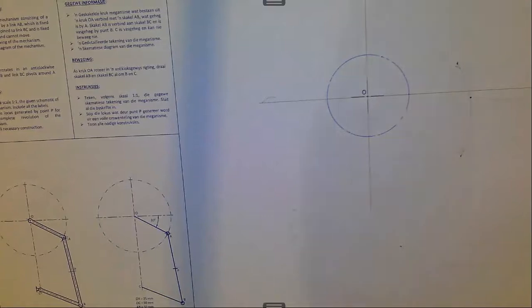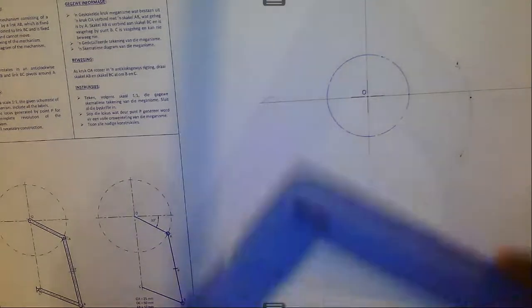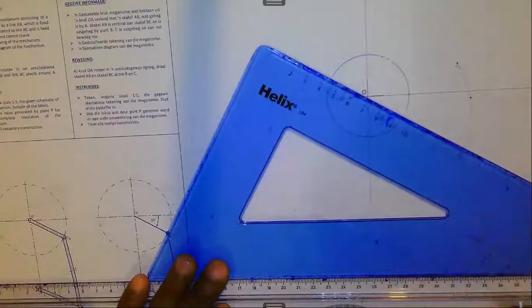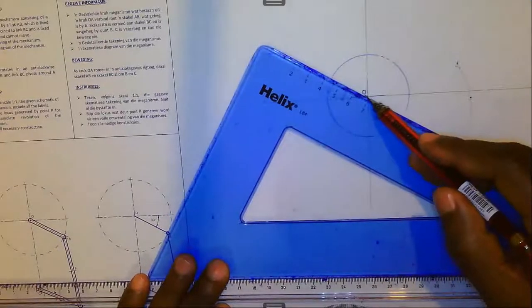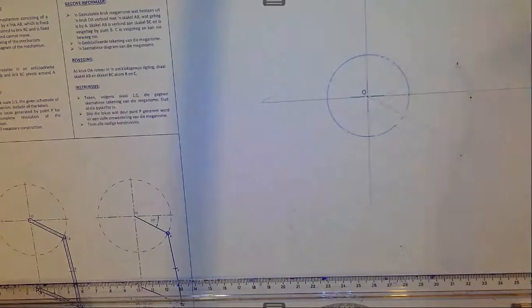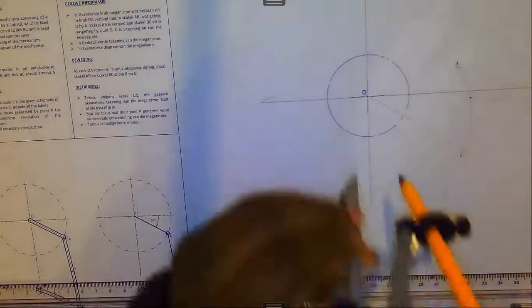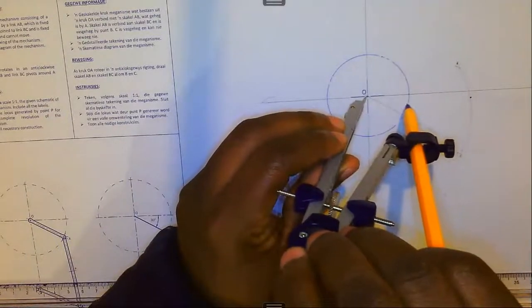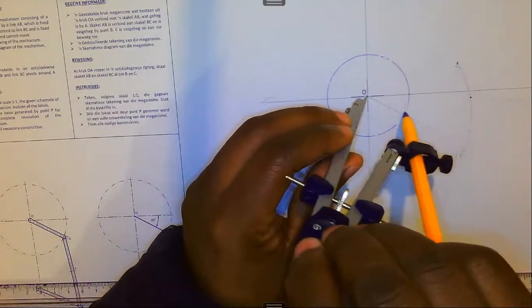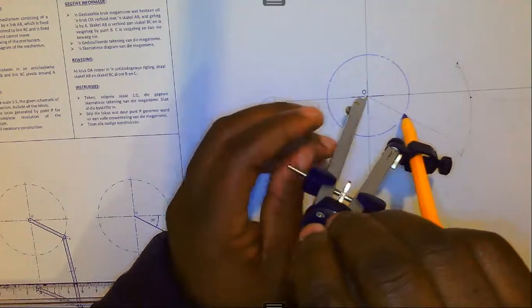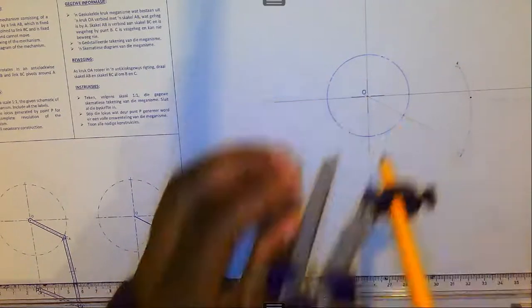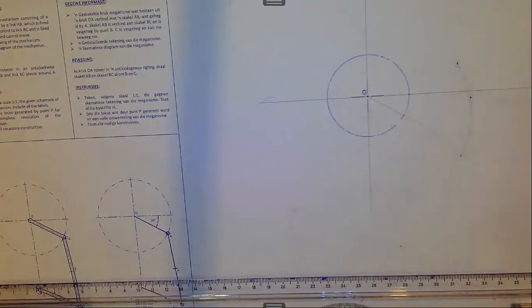And we are also told that this angle is 30 degrees. So we are going to draw a line. Let me just extend it so that we see the actual cutting.